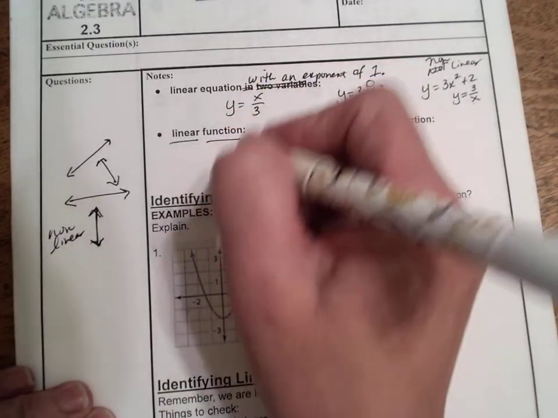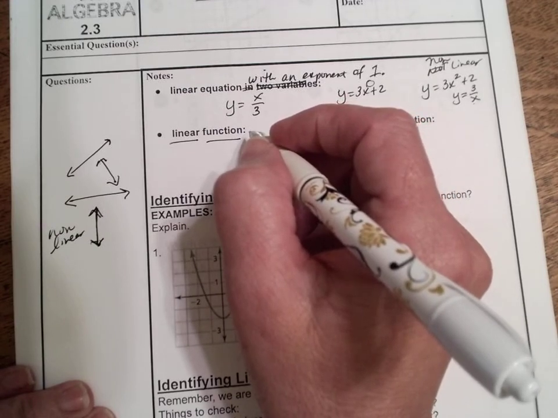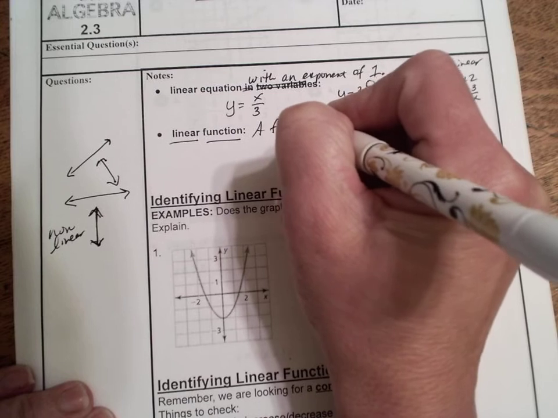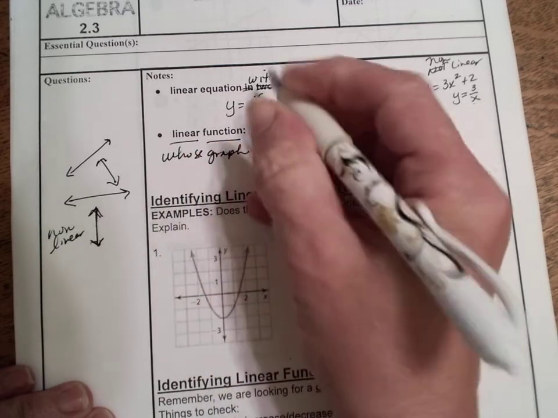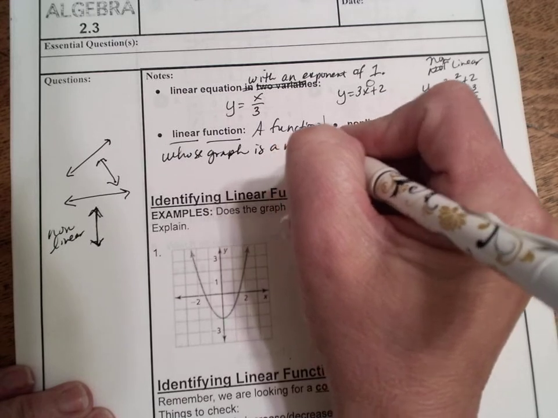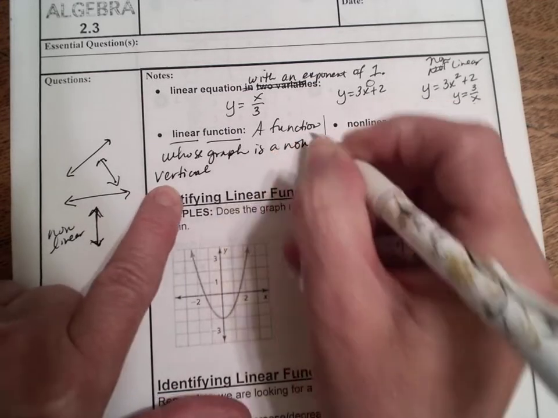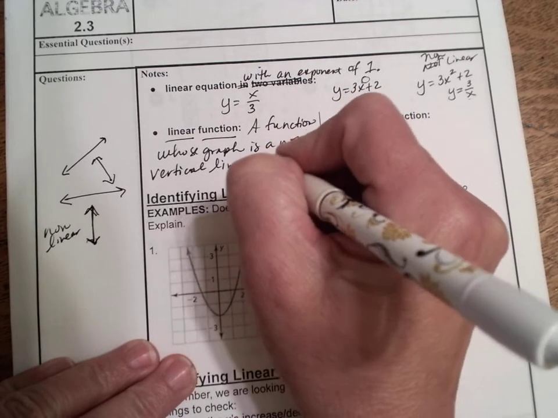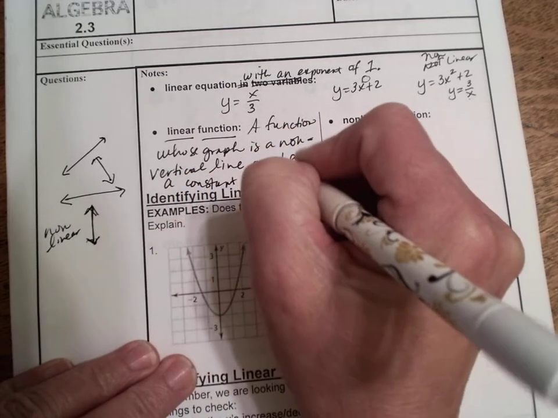So a linear function is a function whose graph is a non-vertical line, and it has a constant rate of change, which makes the whole thing a line anyway. Sorry, I should have written non-vertical together. Make sure you don't drop that. A linear function is a function whose graph is a non-vertical line and has a constant rate of change.